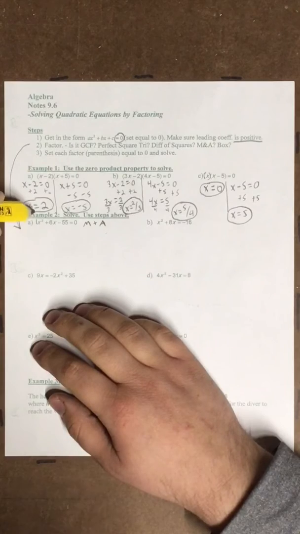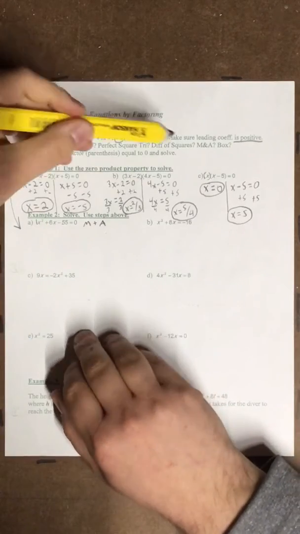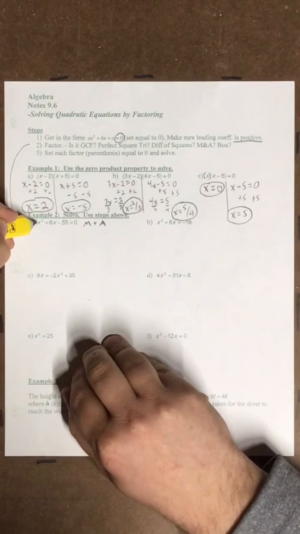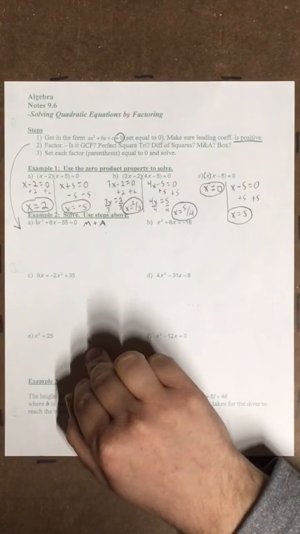It's not a perfect square trinomial because 55 is not a perfect square. It's not a difference of squares because there's 3 terms. Remember, a difference of squares has 2 terms. And it's not a box method because box method means that this number is something bigger than 1. So I can do multiply and add method for this.